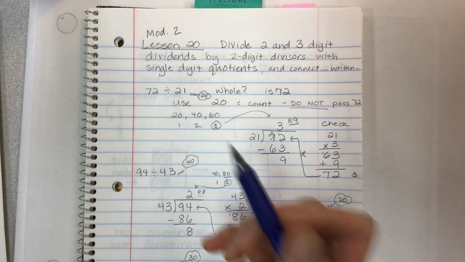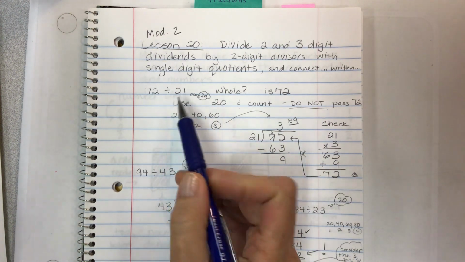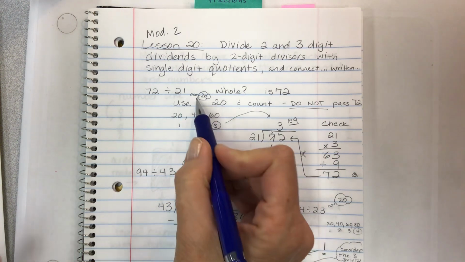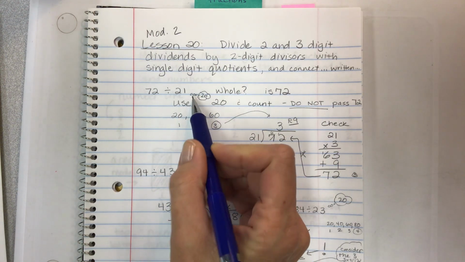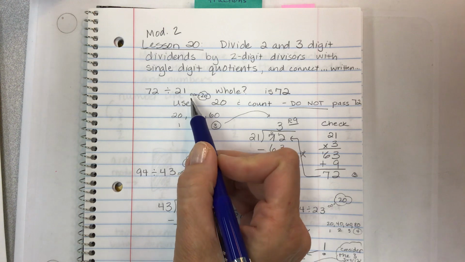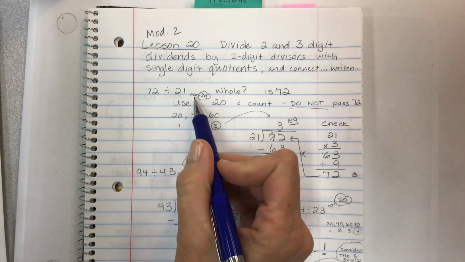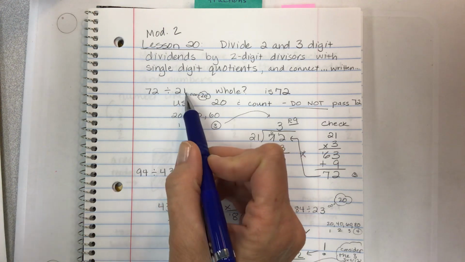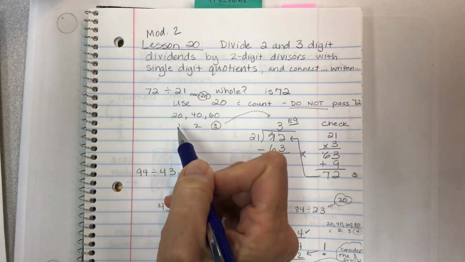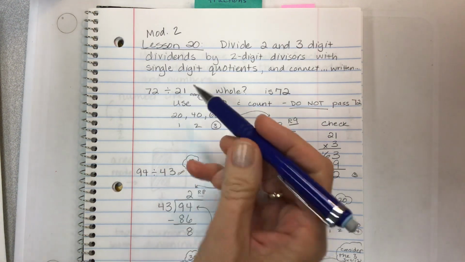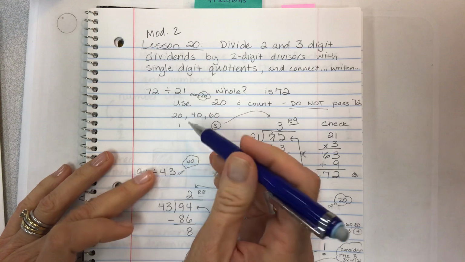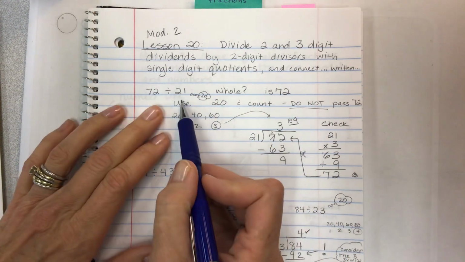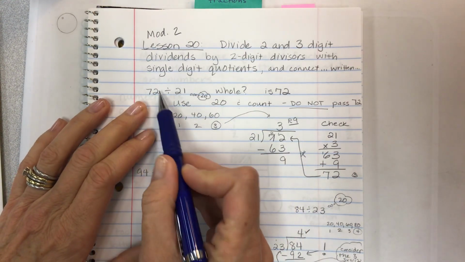help us solve. So today we're going to continue using the round the divisor first. You're going to think about it, and I usually will say, I wish I had a better number. I wish I had something that was easier to skip count by. Also, today, when you are rounding, you're going to want to think about not going over the dividend.